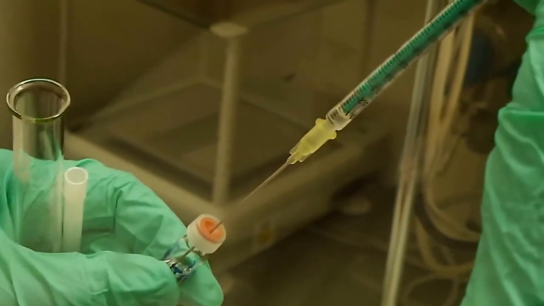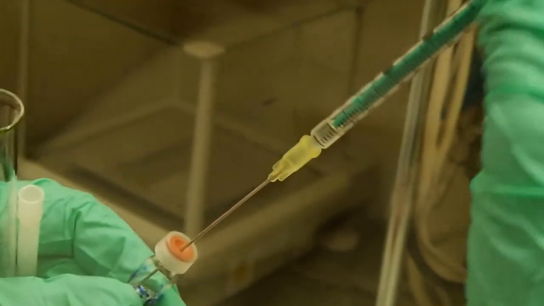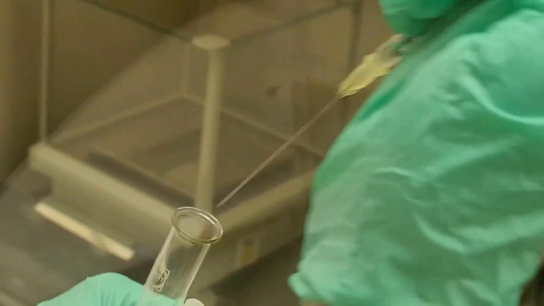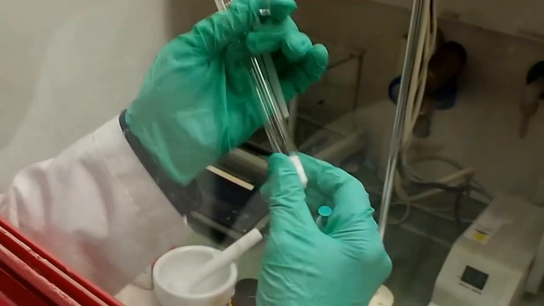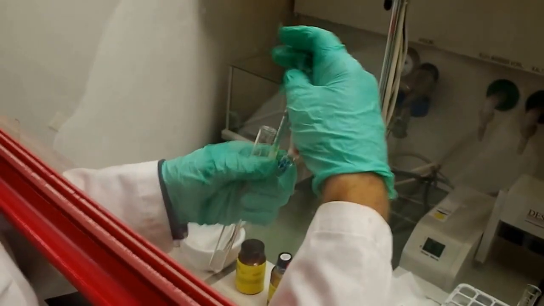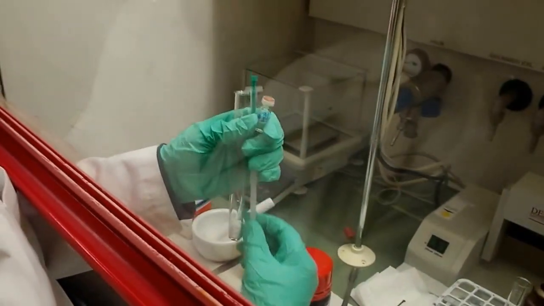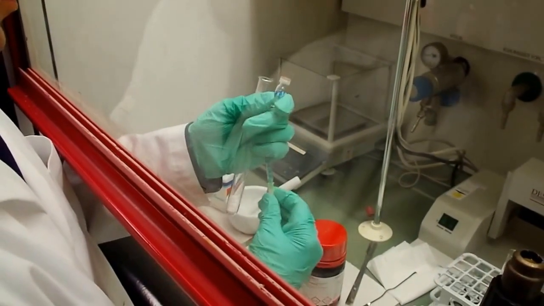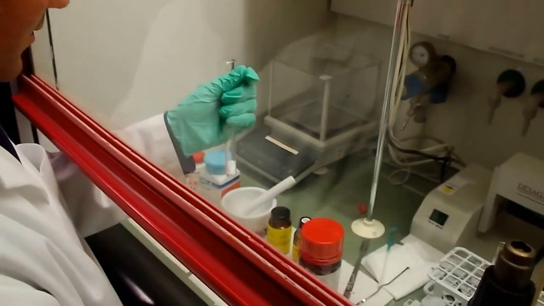Roughly 0.1 milliliter, it's okay. And the liquid is inside? Yes. Careful with the needle. Alright.